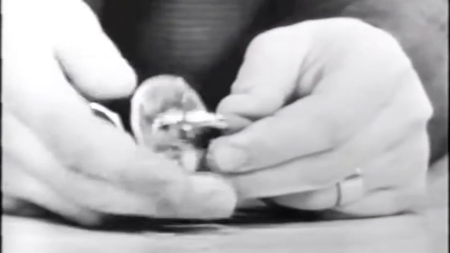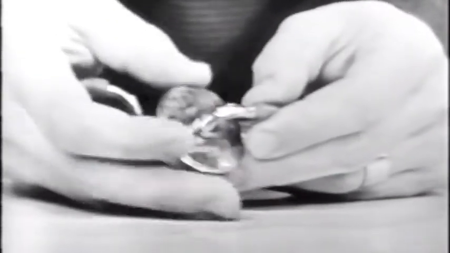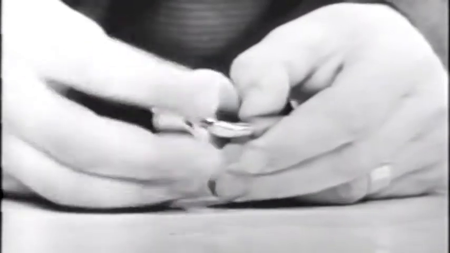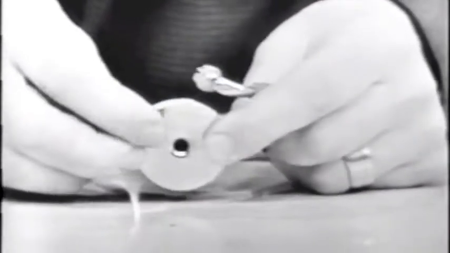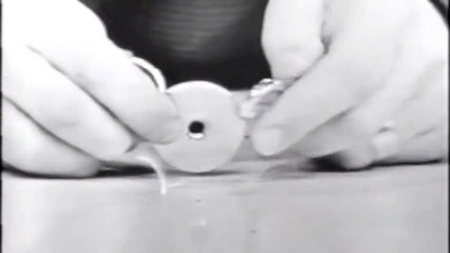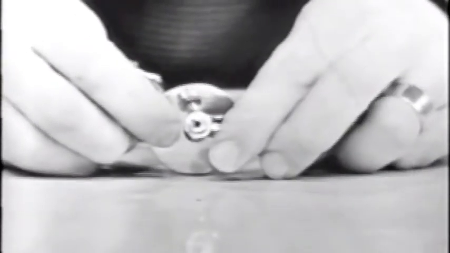Now, this face is attached, we can remove it, to a tube, which is filled with air. Now, you see the back of the face is just open. There's an opening there, and there's air in there. This tube also is filled with air.